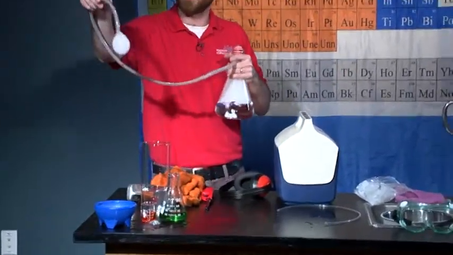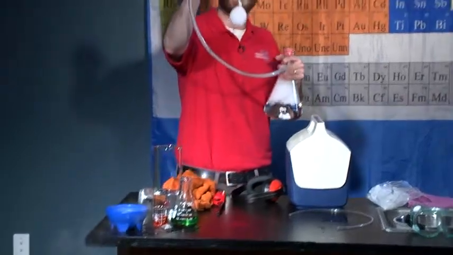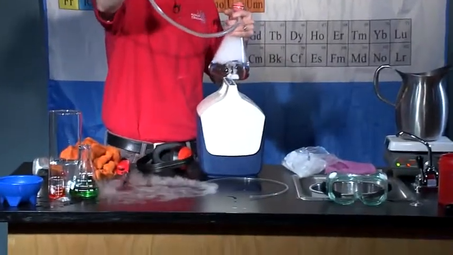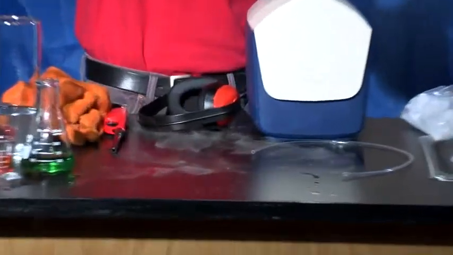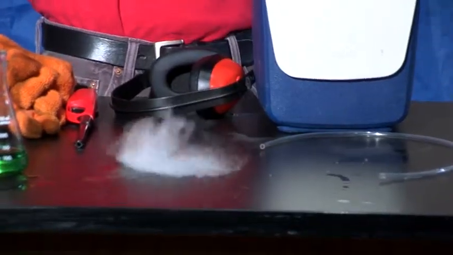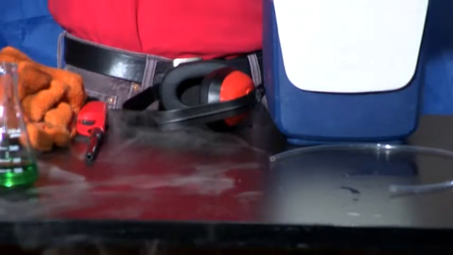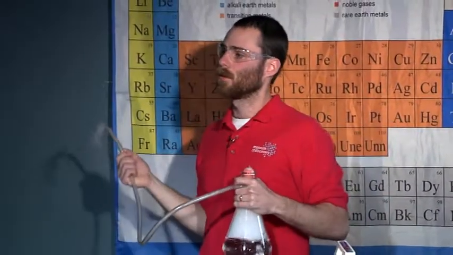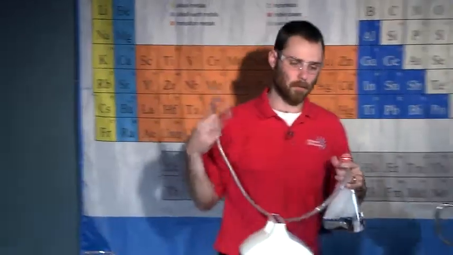So as you can see with this experiment, the gas is coming through the tube and it is blowing up the bubble. It's not me blowing it up. It's not me squeezing anything. It's the gas coming directly off of this thing. Pretty cool, right?